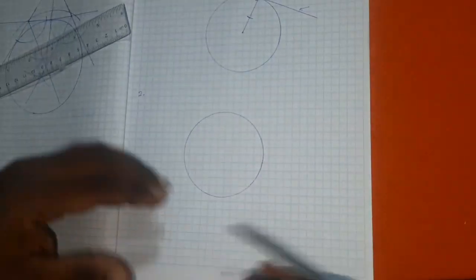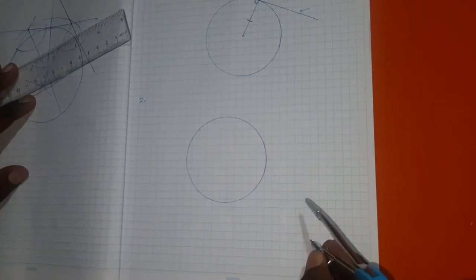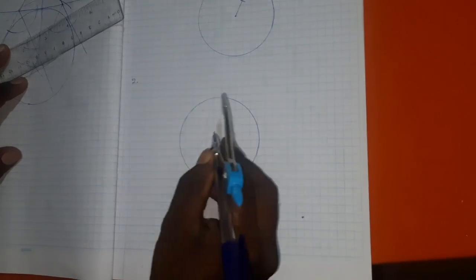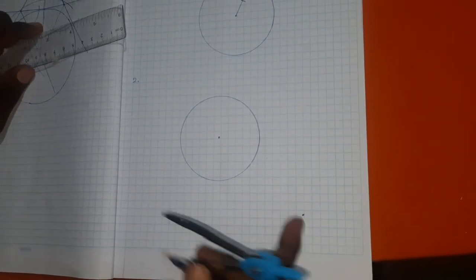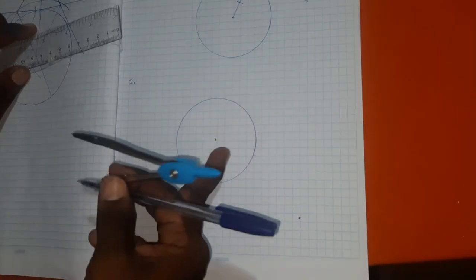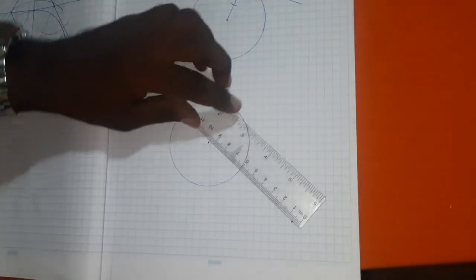And the second one, first of all, you have to draw a circle and mark a point which is exterior to the circle. Then for the first step, you have to join those two points, the center and the external point.